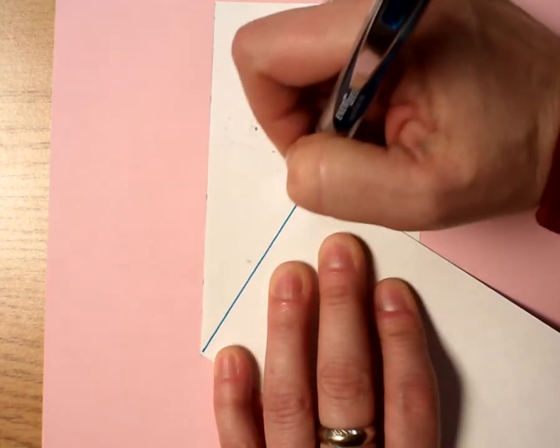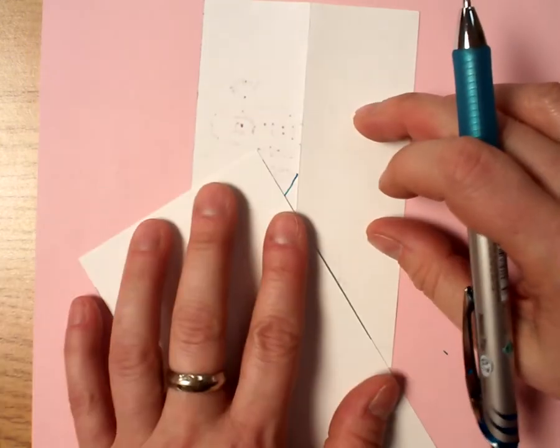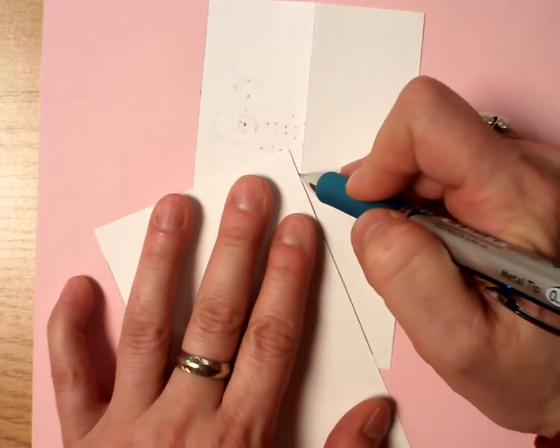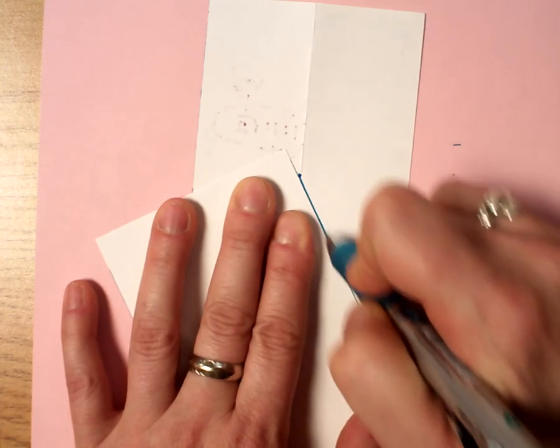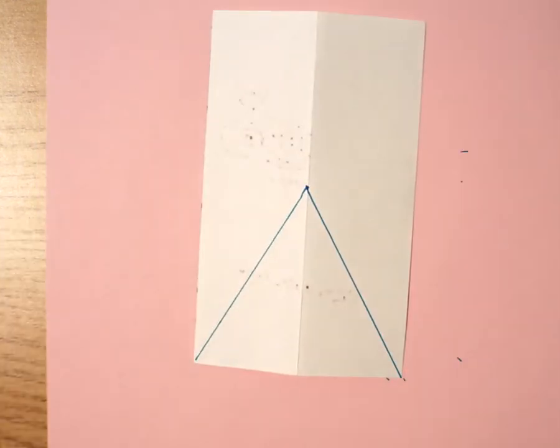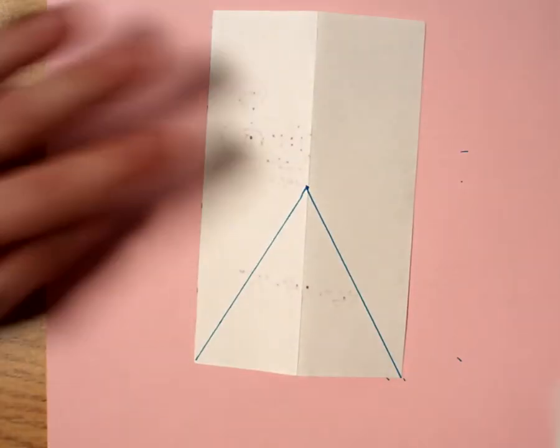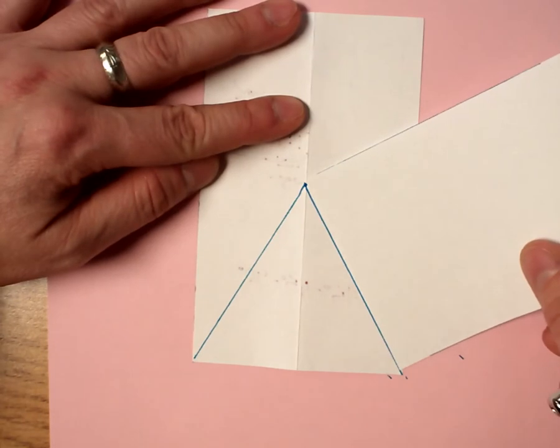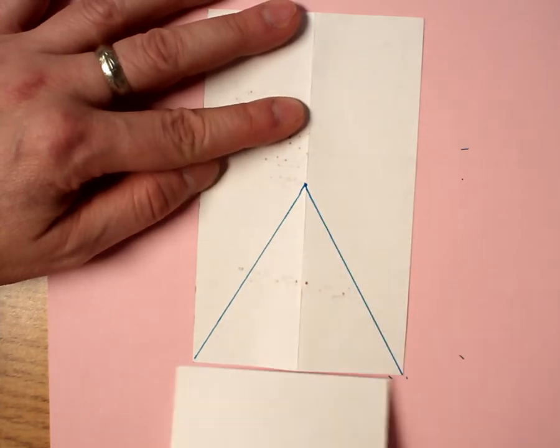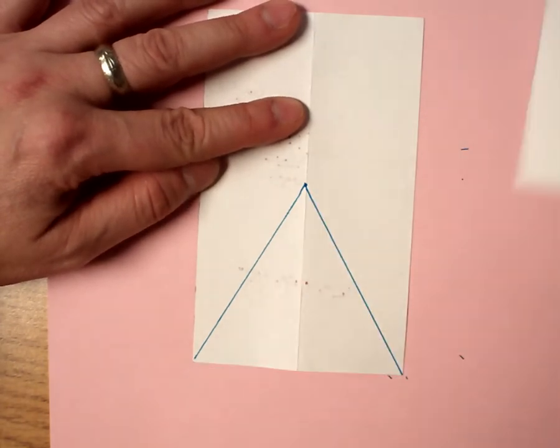So I'm going to draw in that line, and then I can connect that on the other side to its corner. And you might need to pause the video while you're doing this. So now you have a nice equilateral triangle. And if you're not 100% certain, just check it. Sure enough, all three of those sides are the same.